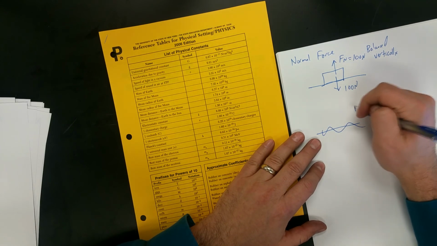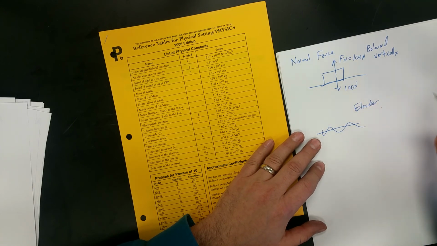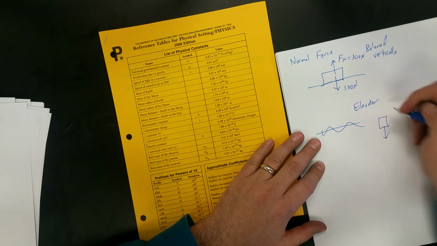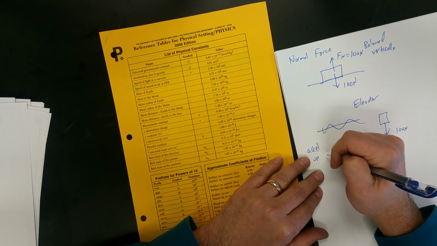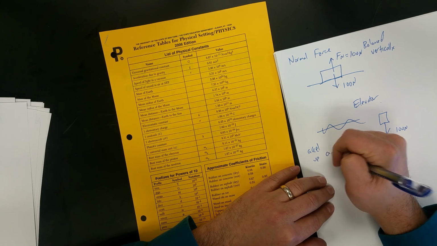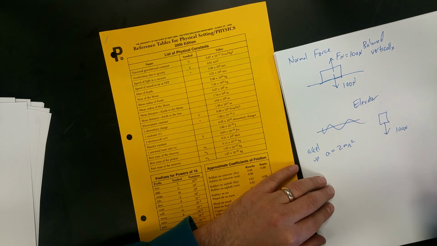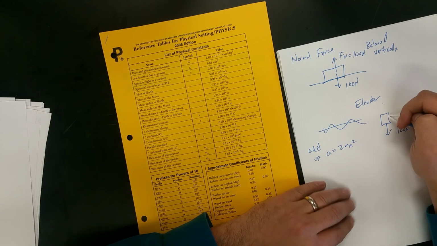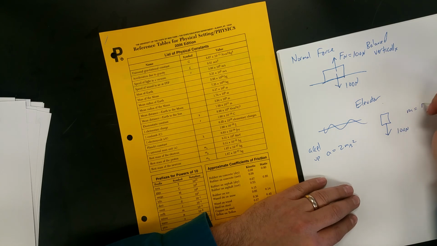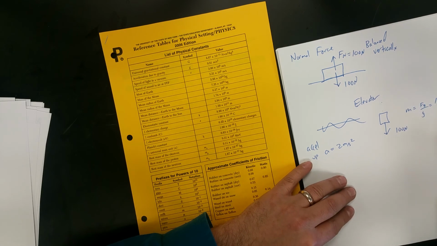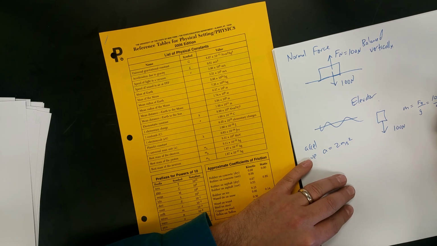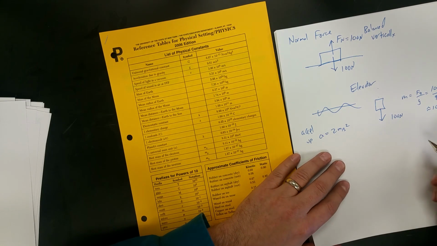So let's say you have an elevator, and you still have 100 newtons down. Well, maybe that elevator is accelerating upwards with acceleration of 2 meters per second squared. Well, let's figure out the mass of this object first. So m is equal to F sub g over g, which is going to be 100 newtons, because if it's a 100 newton object, its weight is 100 newtons, over 9.8. So that's about 10 kilograms. I'm going to just round it to 10 to make it easy.